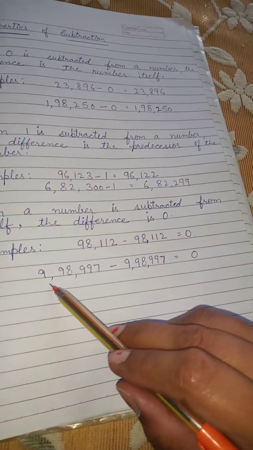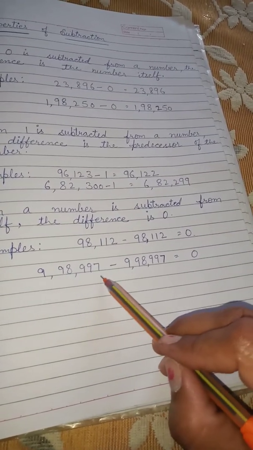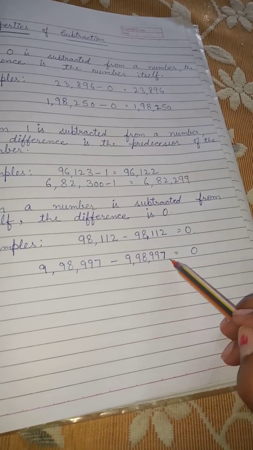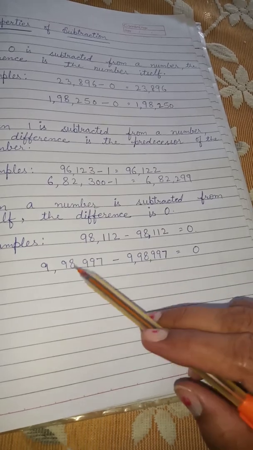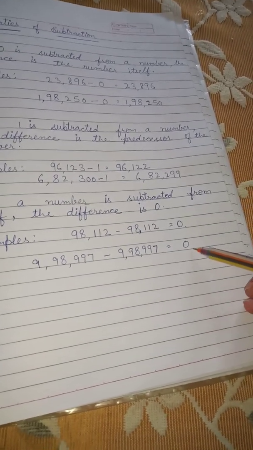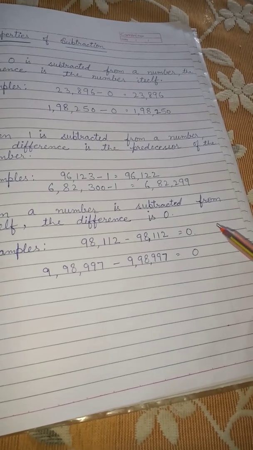Next, 9,98,997 minus 9,98,997. Both numbers are the same. So when we subtract it from itself, we get the answer, the difference, 0. This is the property. Okay.